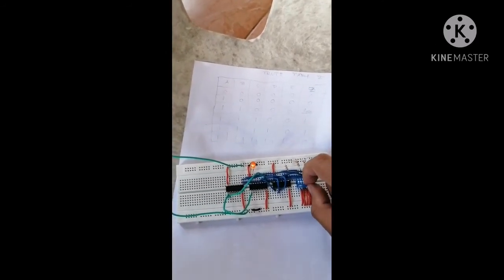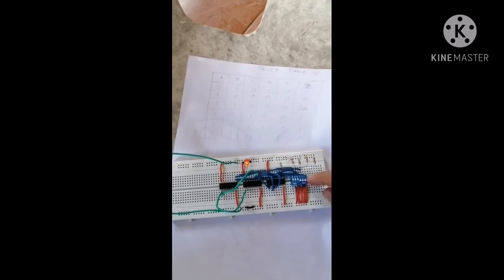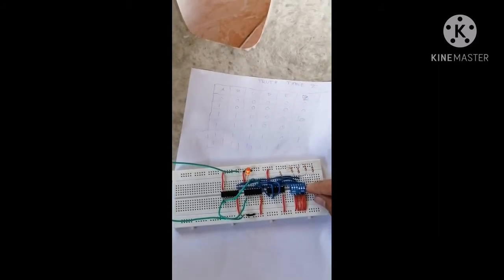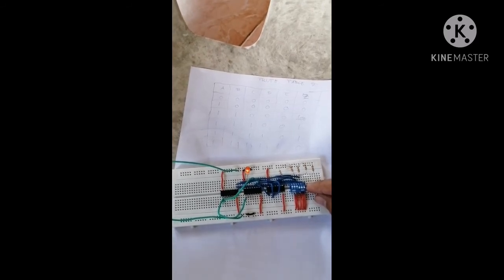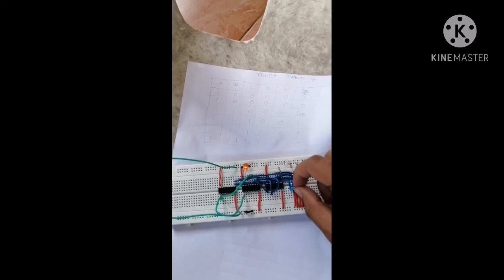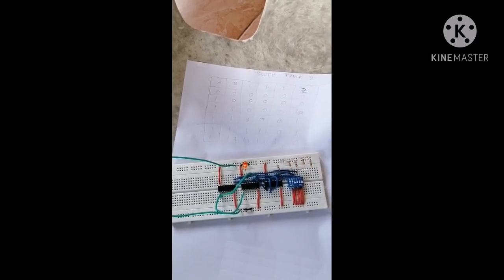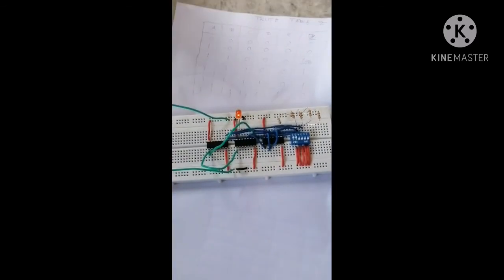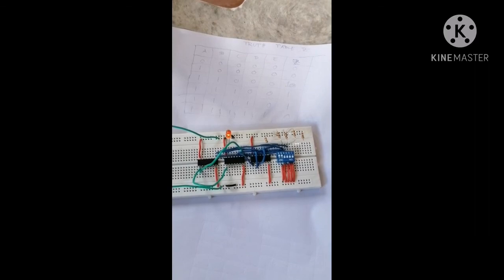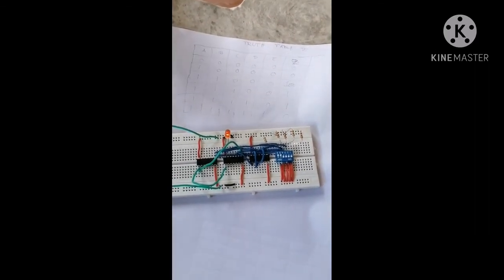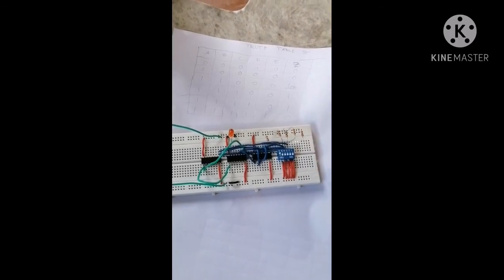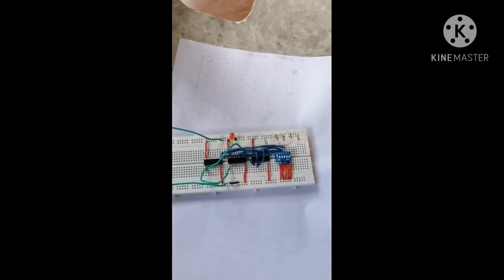Then when A, B, C, D are high or 1 and E is 0, the output is also high or 1. Then when A, B, C, D, and E are high, the output is 0. Okay, so this is it. Thank you.